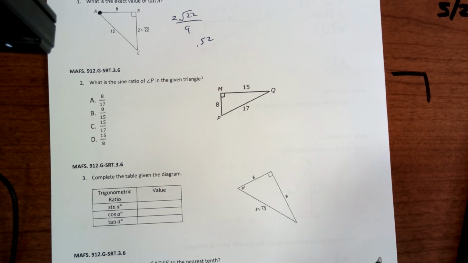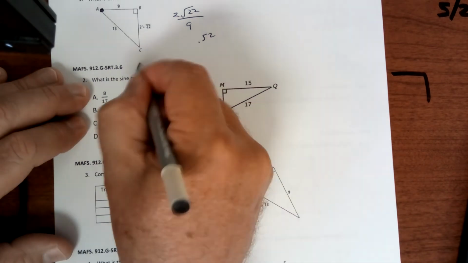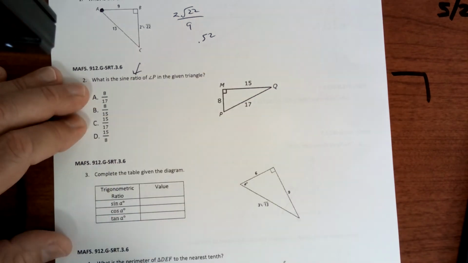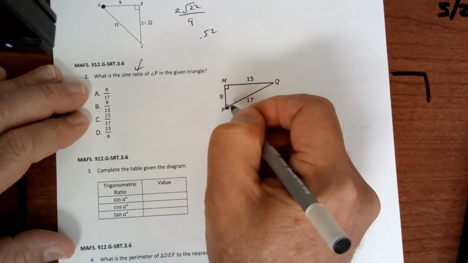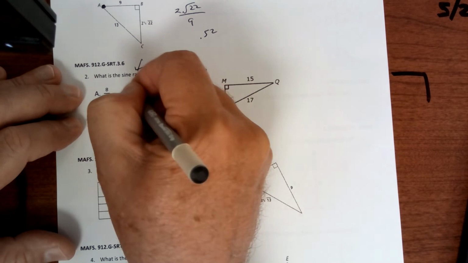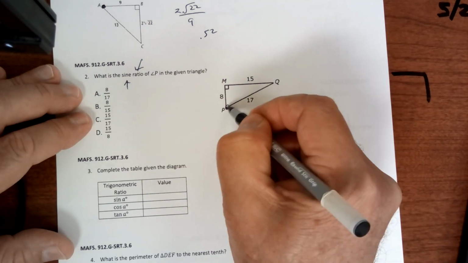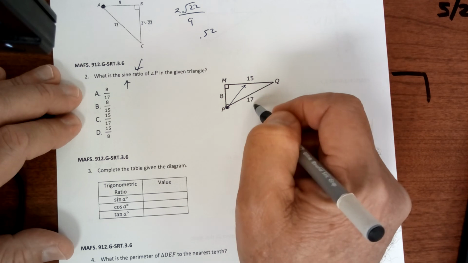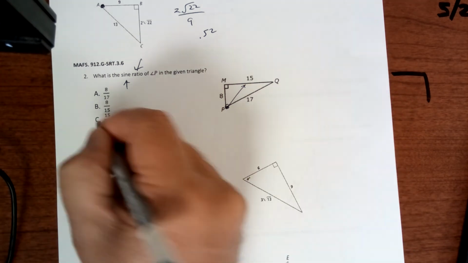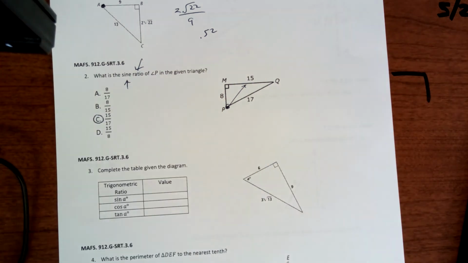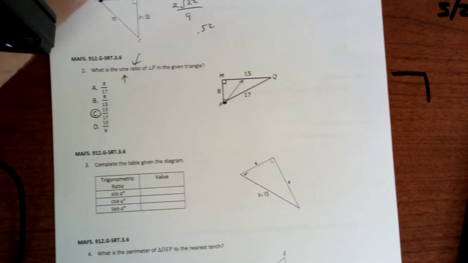Okay? On this one right here, it says a ratio. A ratio is a fraction. Okay? So you're standing at P, so put a dot right there, and you want the sine. The sine is opposite over hypotenuse. So the opposite would be 15 over 17, and that's the one we're going to go with, and that is the correct answer. Make sure you know how to do your trig functions here, okay?